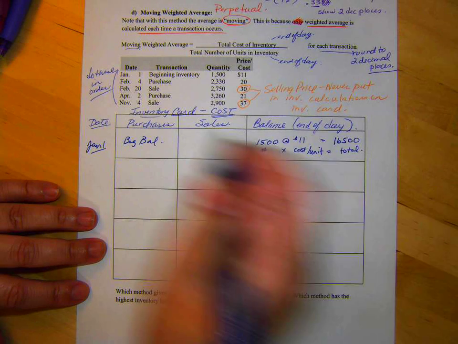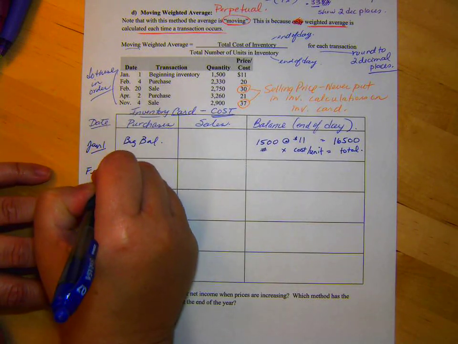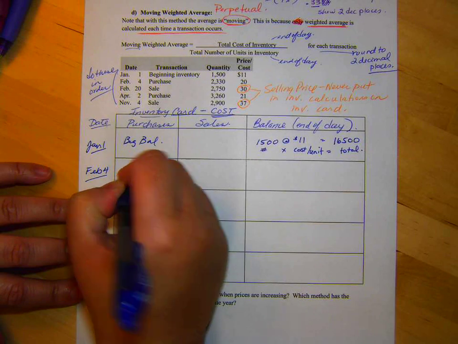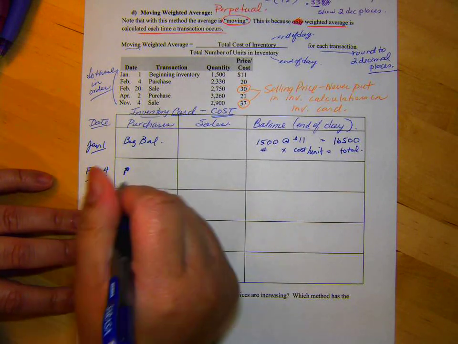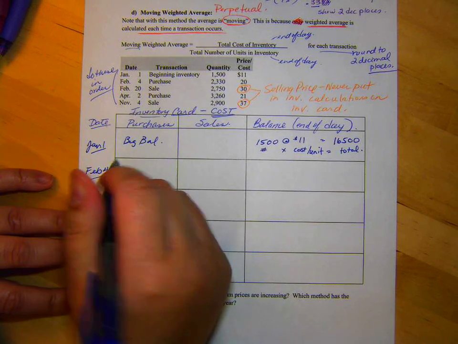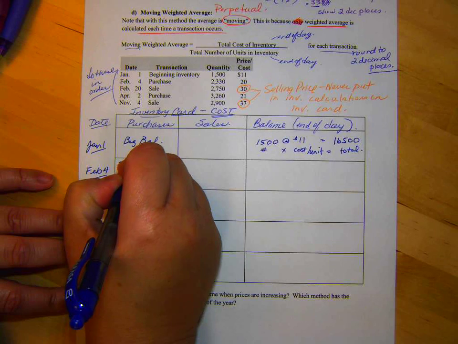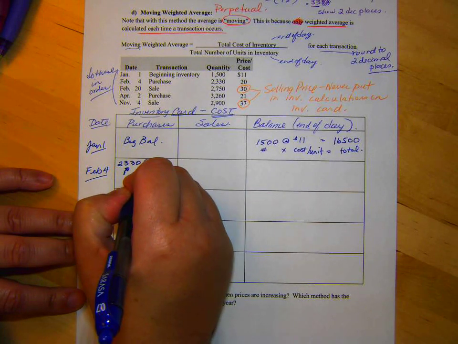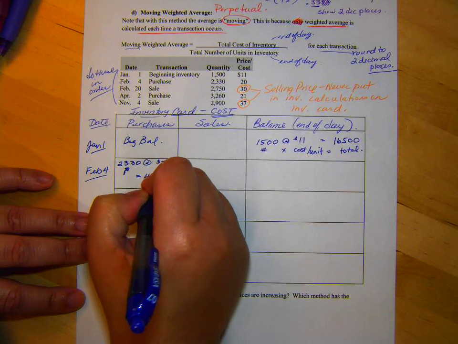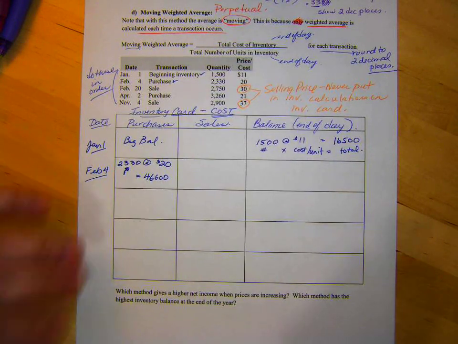Okay, so February 4th is the first time something happened, and we made a purchase. That's why we're in the purchases column. We bought 2,330 units at $20 each, so the total is $46,600, and we check it off because we entered those two.